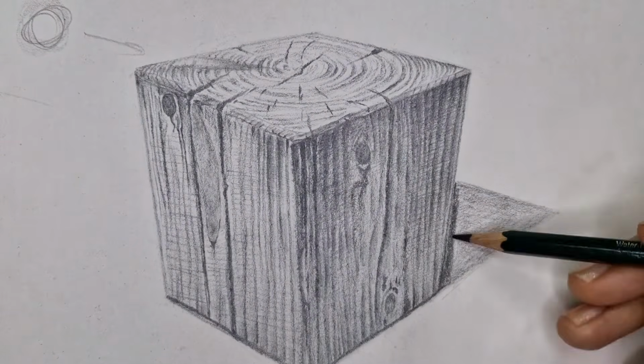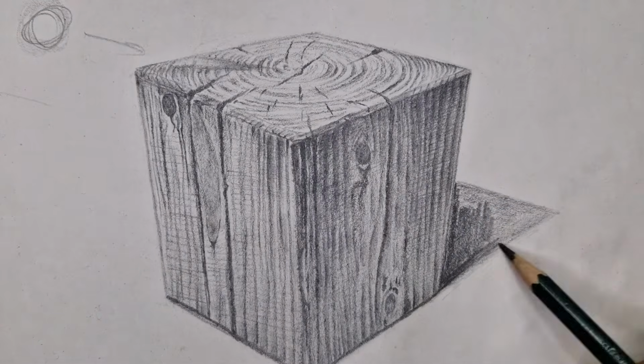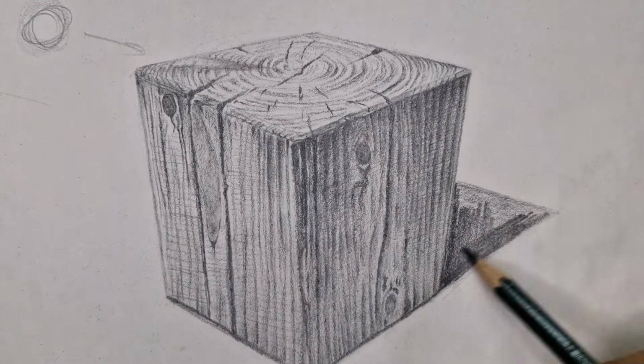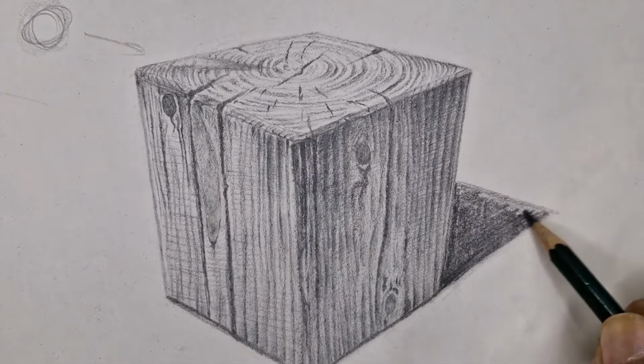By following the steps in this tutorial, you can learn how to create your own realistic wood texture and use them to enhance your artwork.